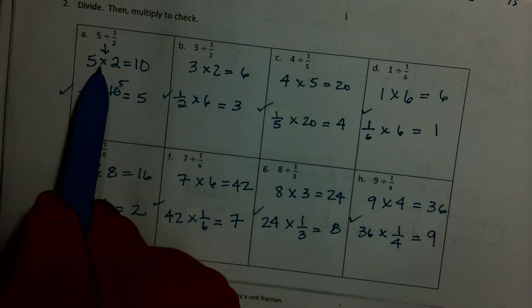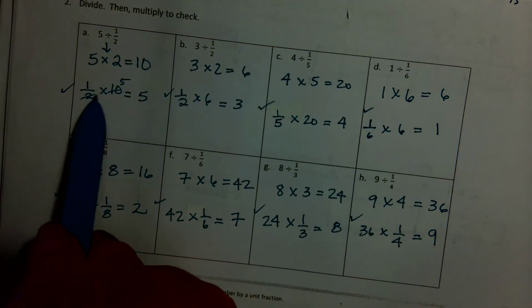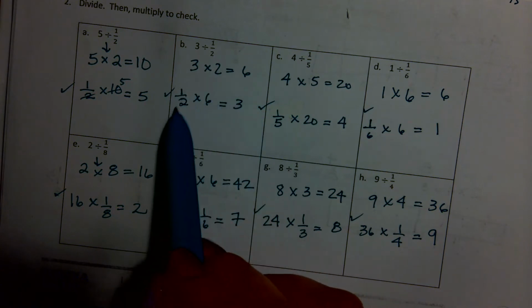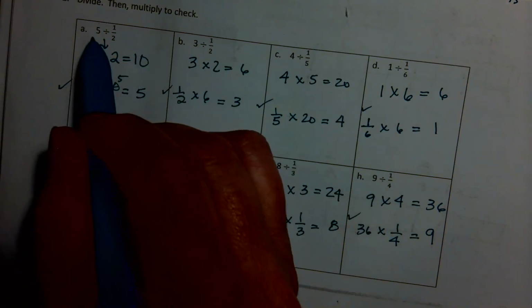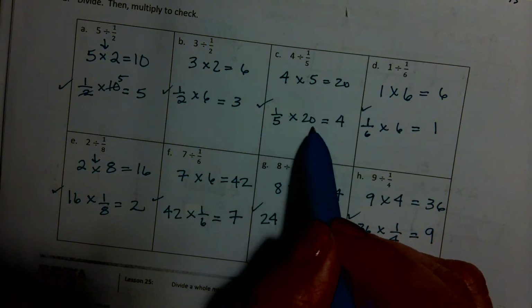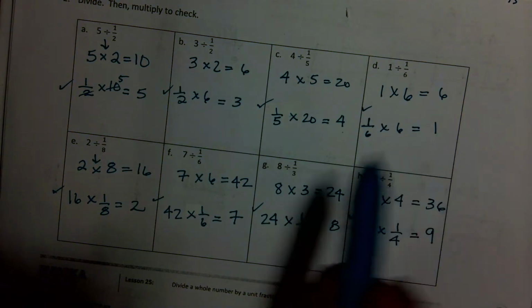Now we have 5 times 2 equals 10. And then to check my work, I went 1/2 of 10 is 5. 3 times 2 is 6. And 1/2 of 6 is 3. So we're going back. We're trying to get back to our original number. 4 times 5 is 20. 1/5 of 20 is 4. 1 times 6 is 6. 1/6 of 6 is 1.